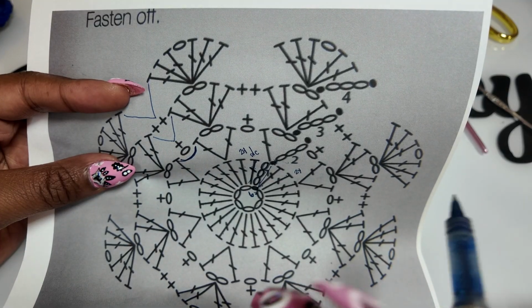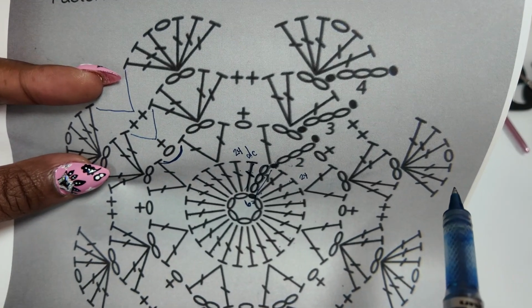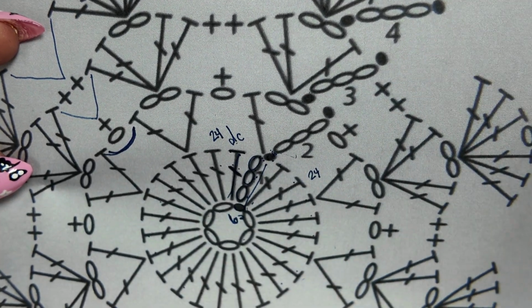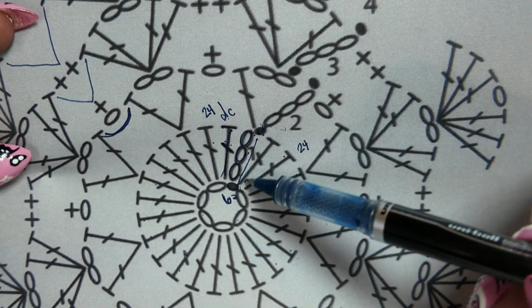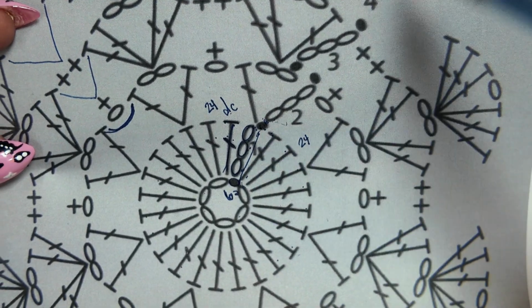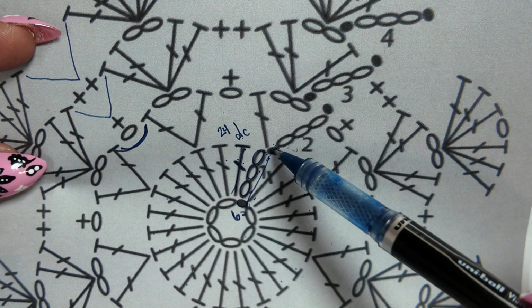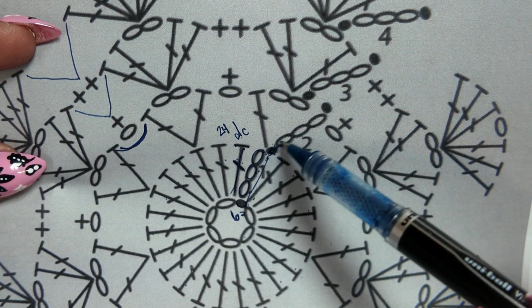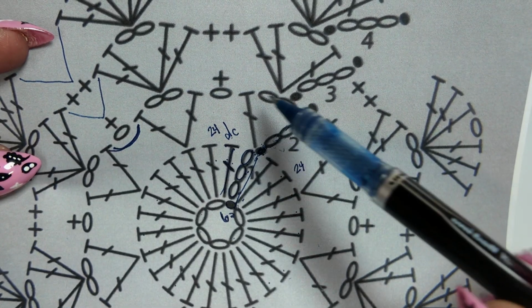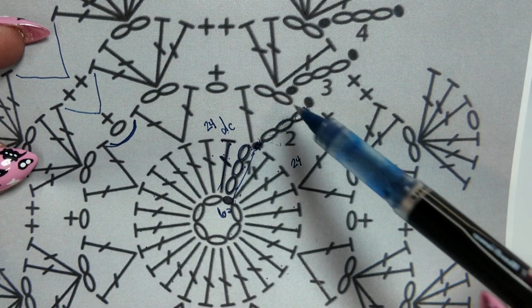Let's just zoom in a little bit so you guys can see good what I'm talking about. All right, much better. So we're right here, our chain 3 again. We're going up to the next round. So then we have our slip stitch and another chain 3. 1, 2, 3. And continue with chaining because we're going this way.